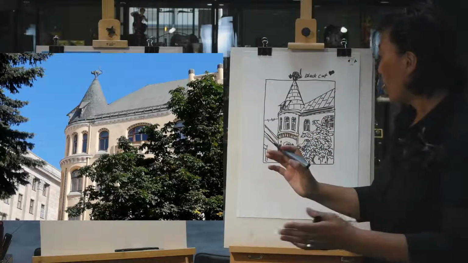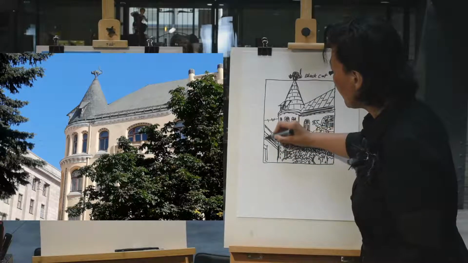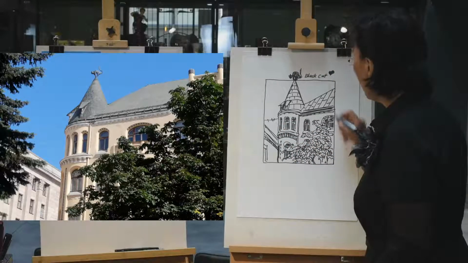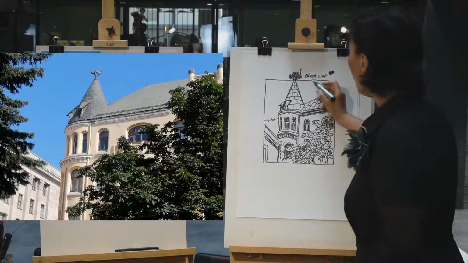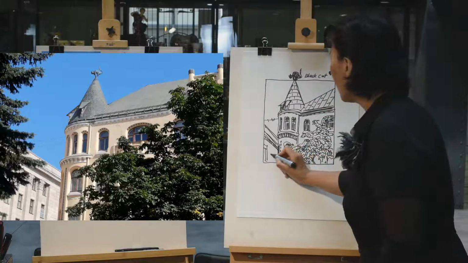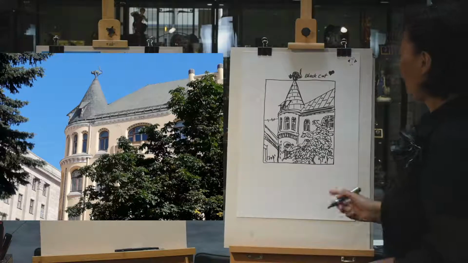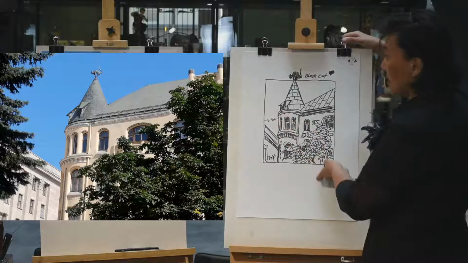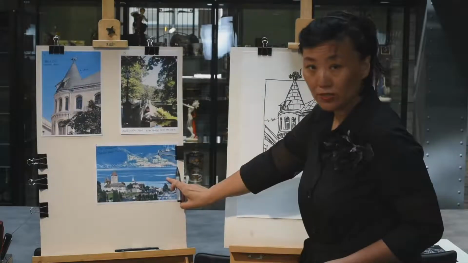When you go back home, you try to go deeper, for example, filling some part here when you are at home, and maybe do something good and write some words, even your signature. So this is the first finished. It's about 10 minutes. And second, we try to draw this.